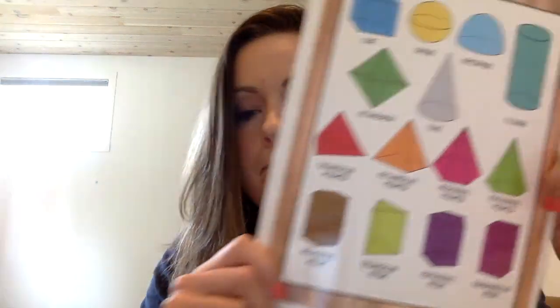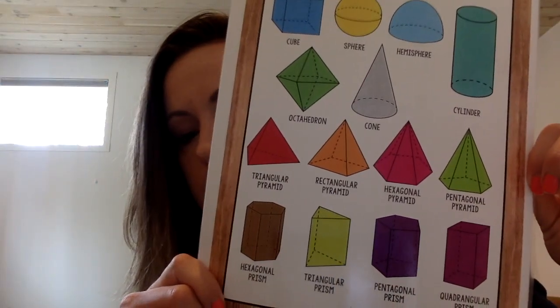So on your sheet right here, you have a bunch of pyramids and then you have a bunch of prisms. And I would like to tell you what the difference is between them. So think about that just for a second. What is one common thing among the pyramids that is different than the prisms? That's right. The pyramids all come to a point. So I'm going to show you this right now.